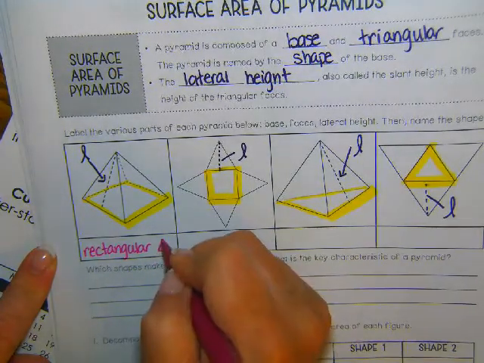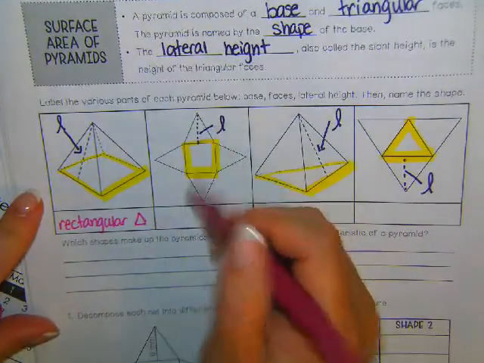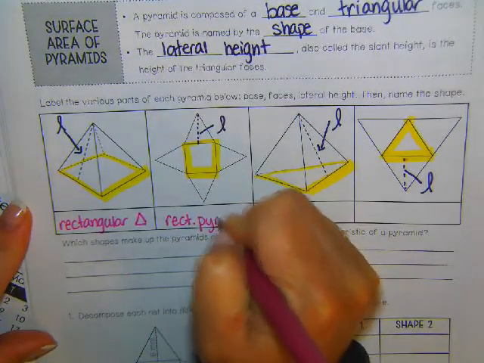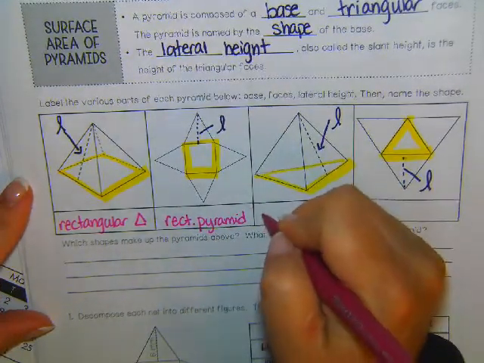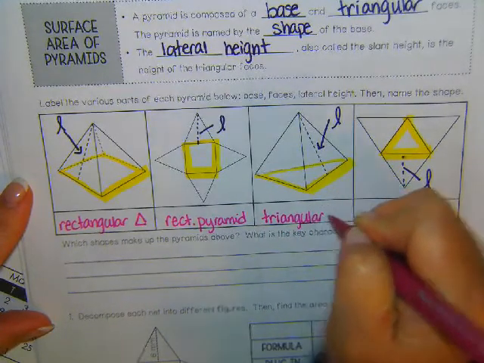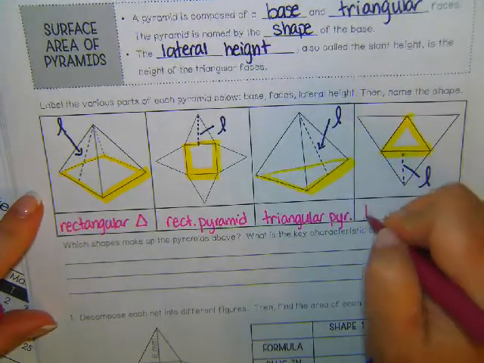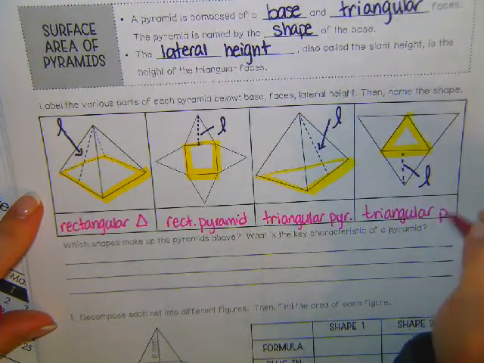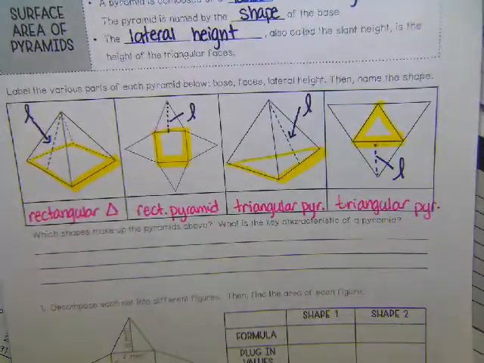That really looks like a triangle, so you'd really have to do a 3D one. So this one, another rectangular pyramid. The base in this one is a triangle, so it's a triangular pyramid. In this one it's a triangle too, so it is a triangular pyramid. You always name it based on the base.